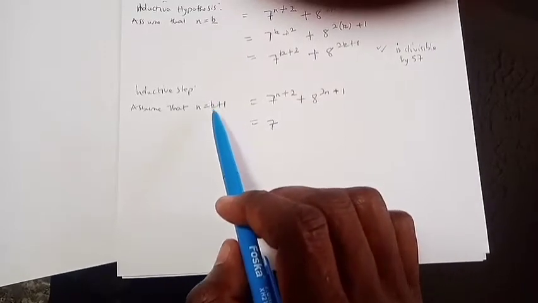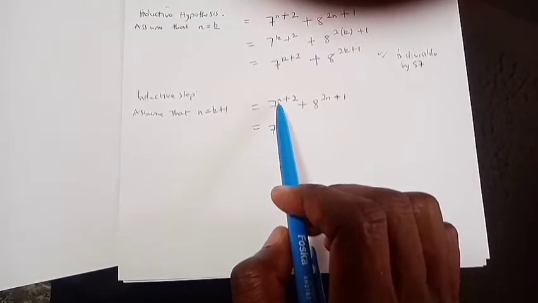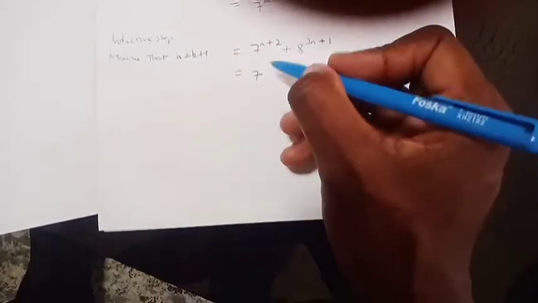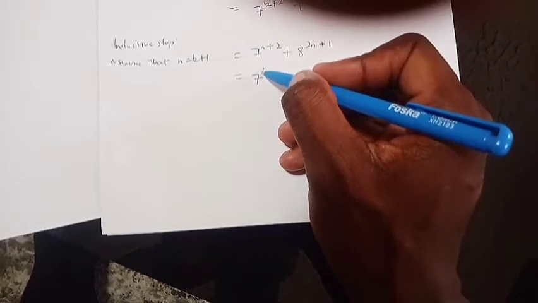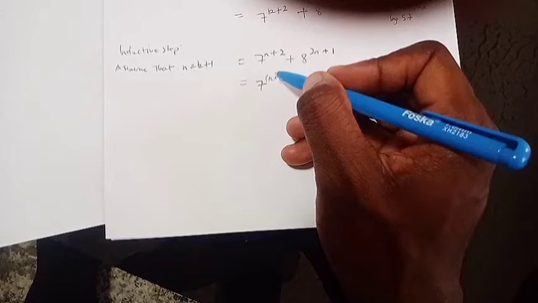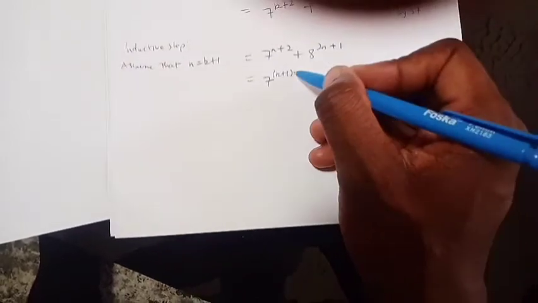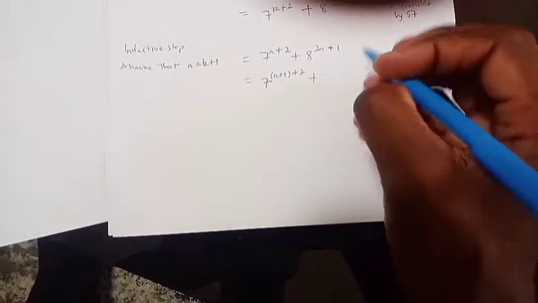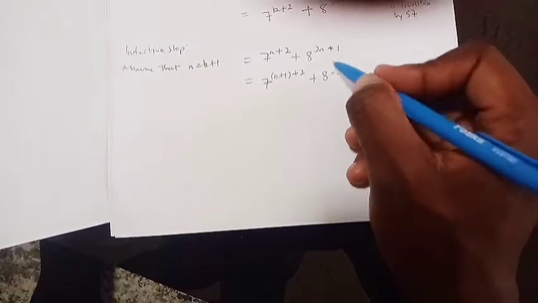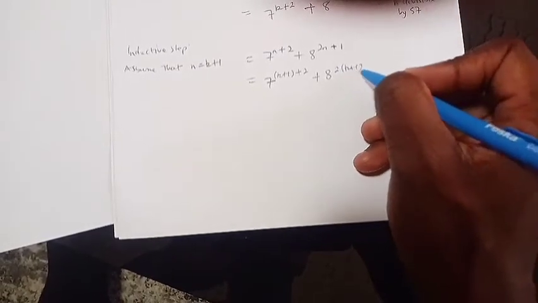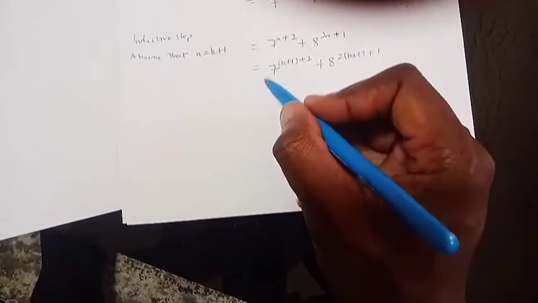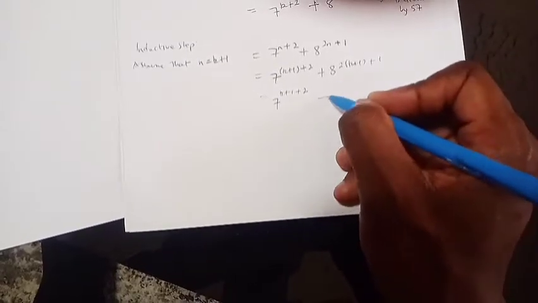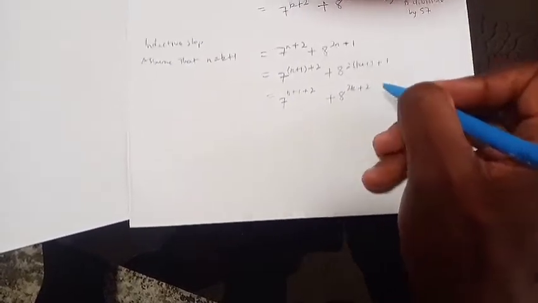So we're going to substitute this k plus 1 into this equation, removing n and putting in k plus 1. For the sake of clarity again, I'll use brackets and say k plus 1, since I'm substituting n, giving k plus 1 plus 2. This will make our equation clearer and easier to work with, as you could confuse it otherwise. So again we open brackets and put k plus 1 plus 1. Then we get rid of the brackets: 7 to the power of k plus 1 plus 2, plus 8 to the power of 2k plus 2 plus 1.